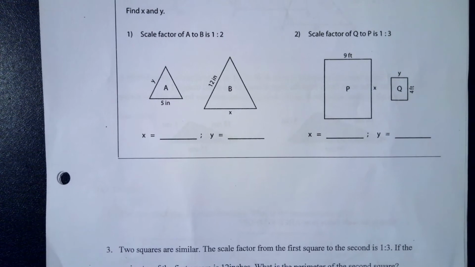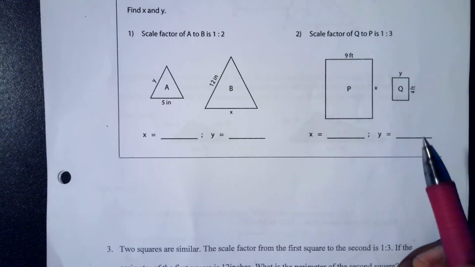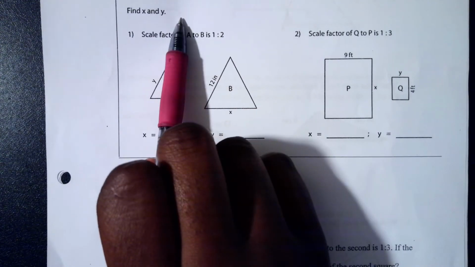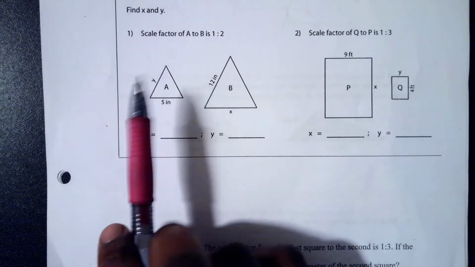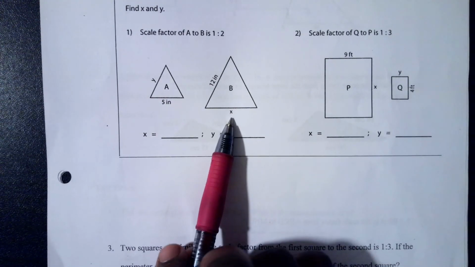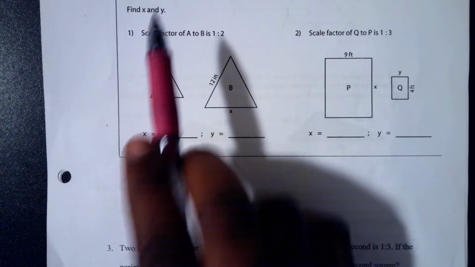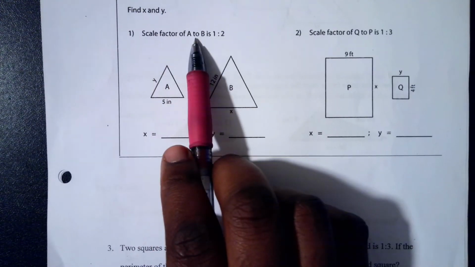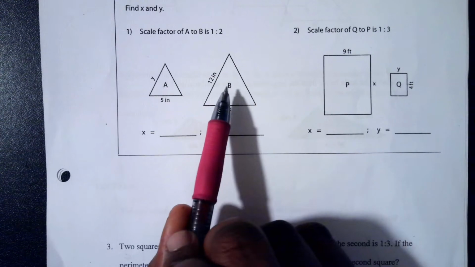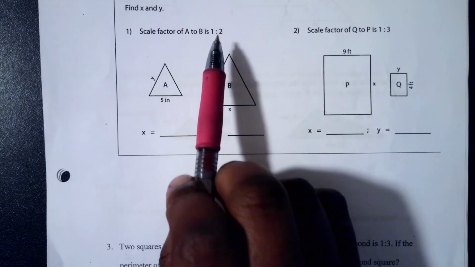Alright, let's look at two problems right here. We're finding x and y. So number 1, we're going to find y and we're going to find x. It tells us that the scale factor from triangle A to triangle B is 1 to 2.